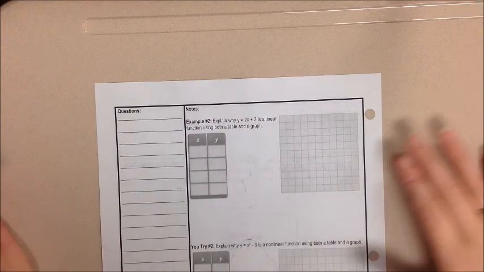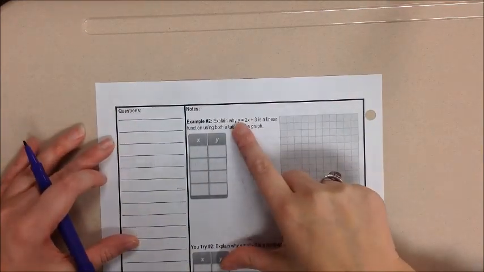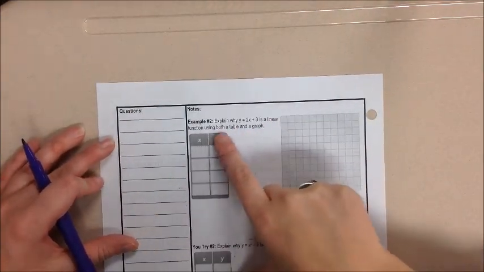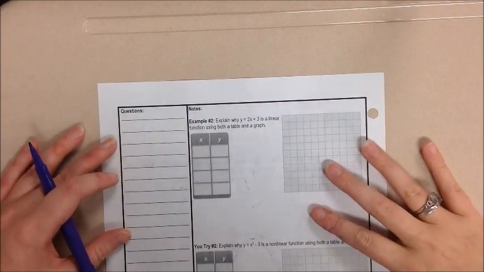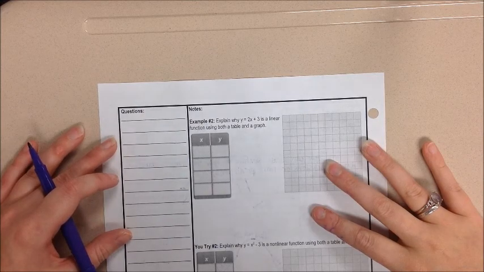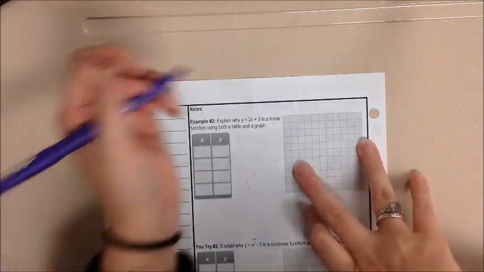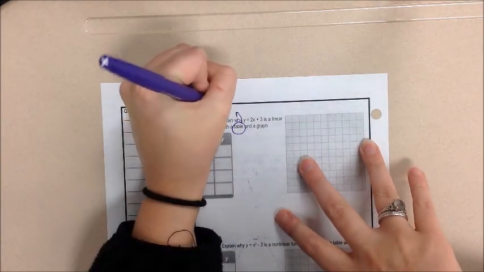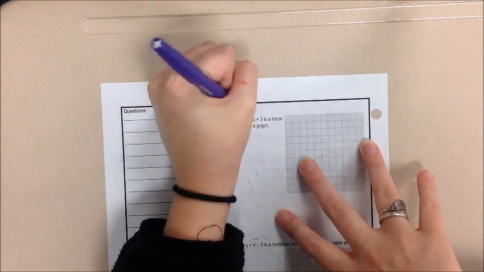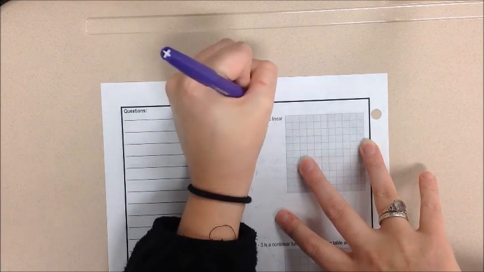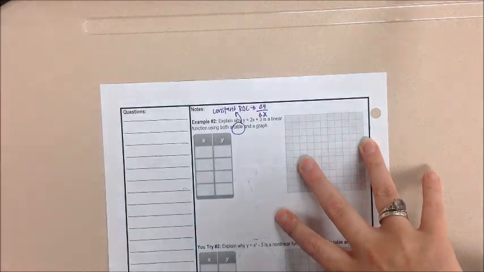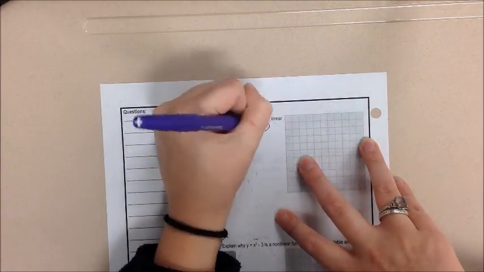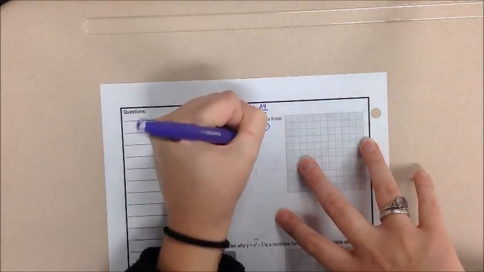Okay. Example number 2. Explain why y equals 2x plus 3 is a linear function using both a table and a graph. So we need to think about what needs to be true in a table and in a graph in order to have a linear function. With a table, what I'm looking for is that constant rate of change. And remember, rate of change is change in my y's divided by the change in my x. In a graph, I'm looking for a straight line.